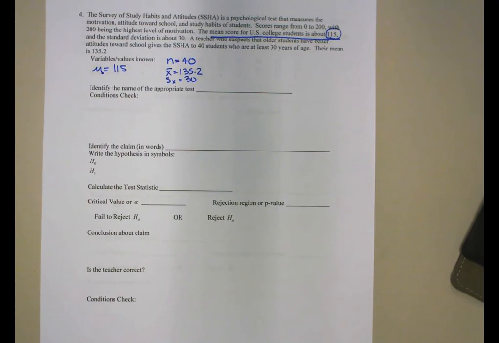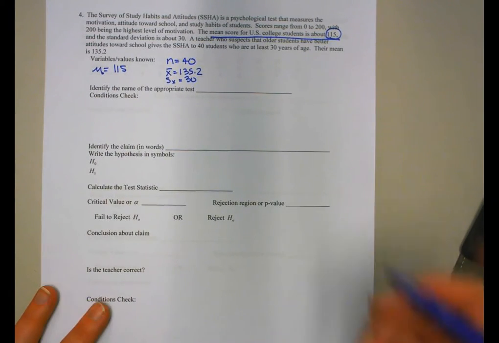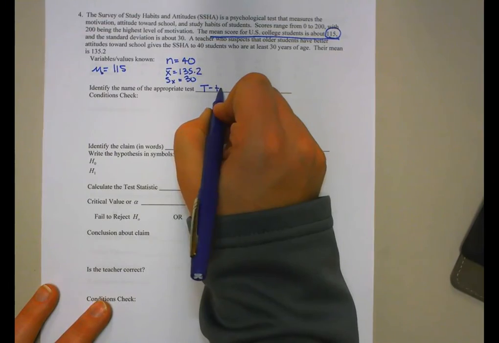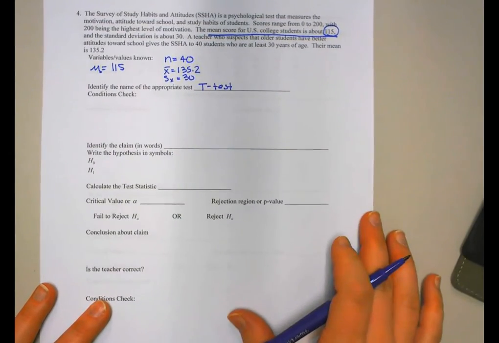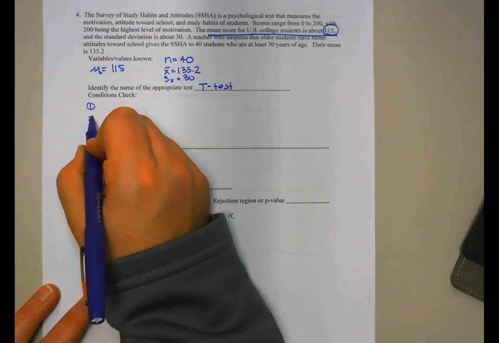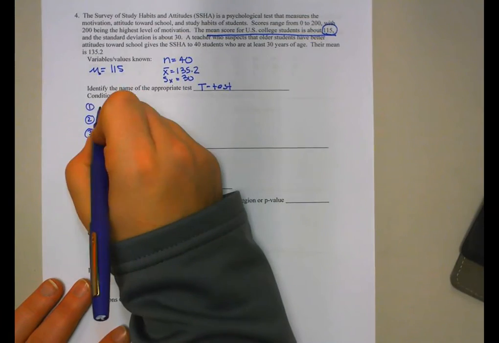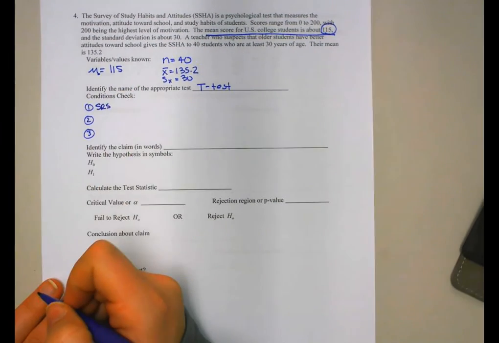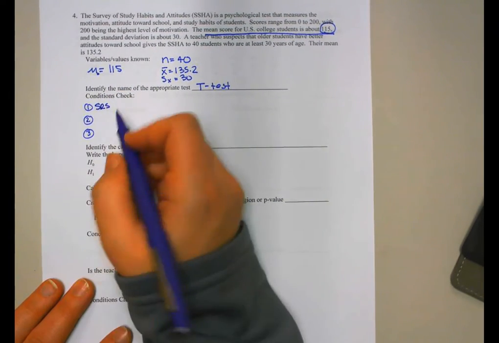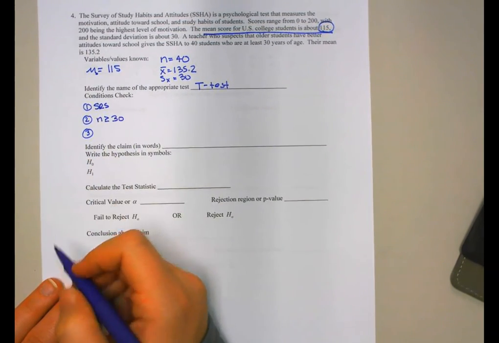So again, because we're given a mean and standard deviation, just like we would run a t-interval with that information, we're going to run a t-test. We'll check those same conditions we would check in a normal t-interval. Is it a simple random sample? Is our n value greater than or equal to 30?